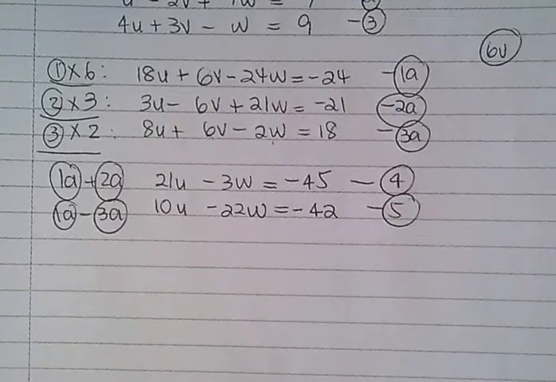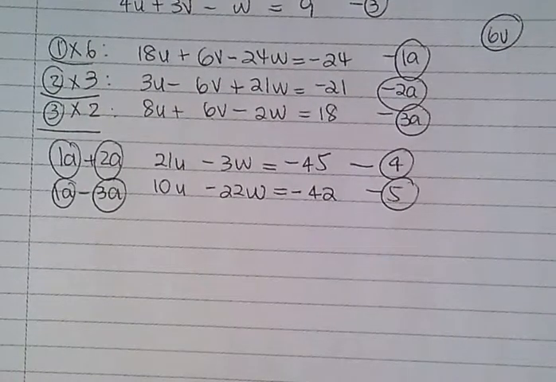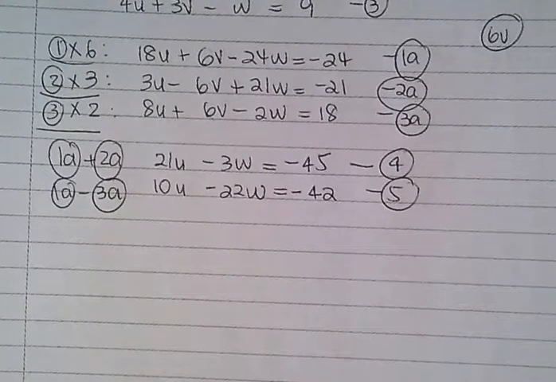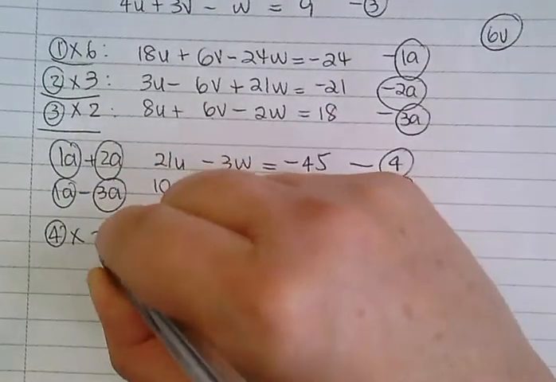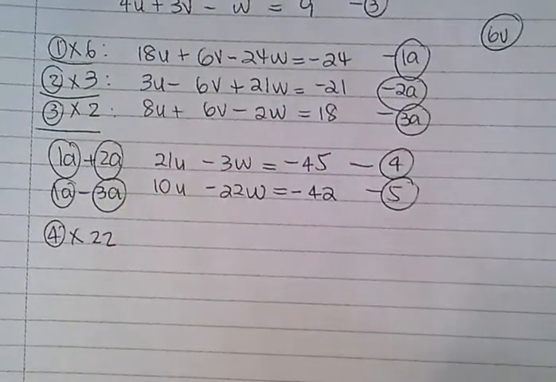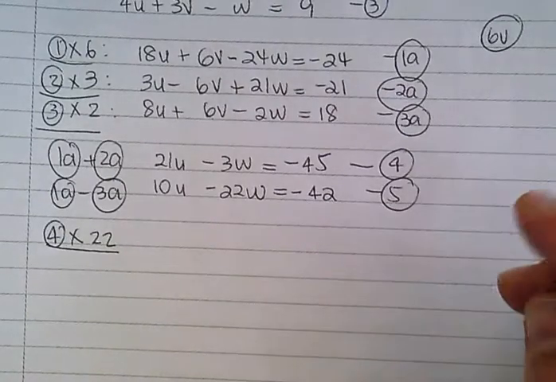Now, yuck. What do we do now? Oh my goodness. Make the U's or the W's the same. I mean, you can... No, we're not rearranging. U's or the W's the same. Let's go the W's. Times by 22 and 3. So equation 4 times 22. What a horrible amount. What's 21 times 22, girls?